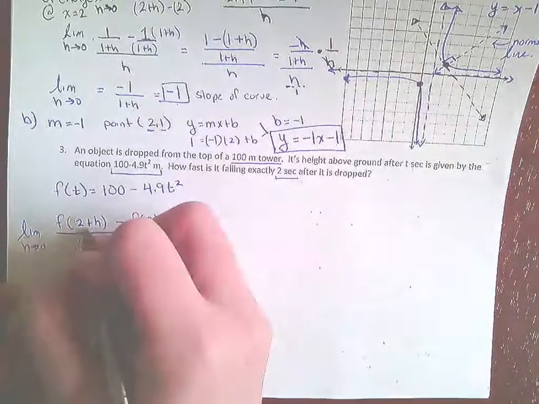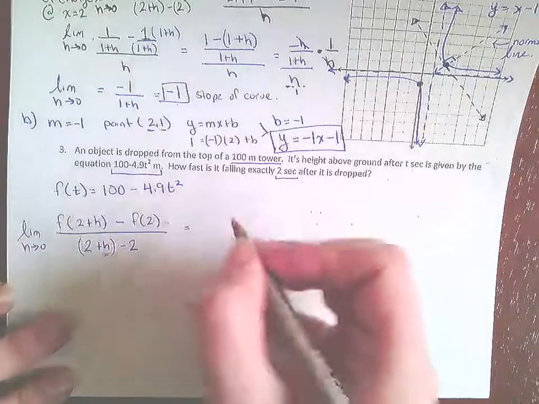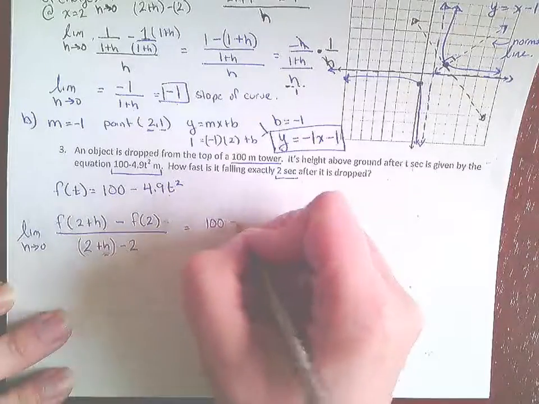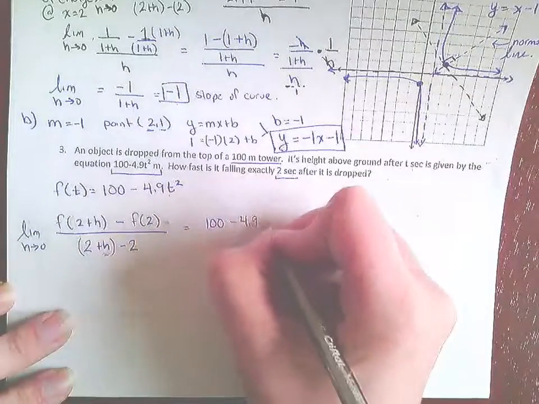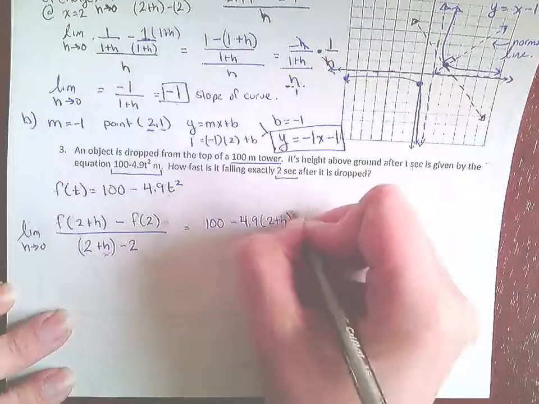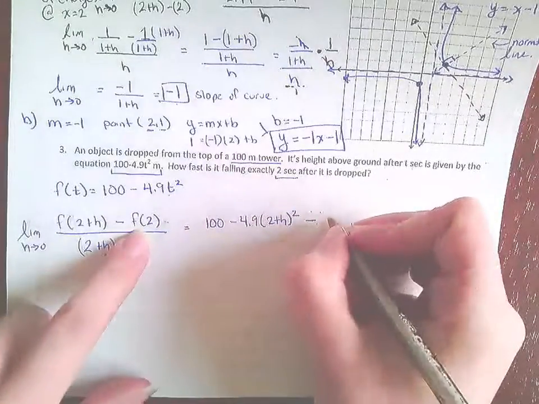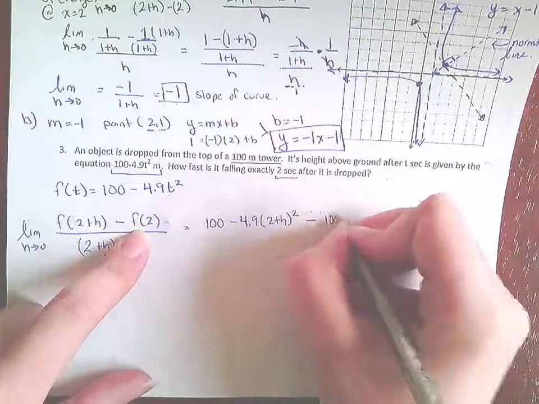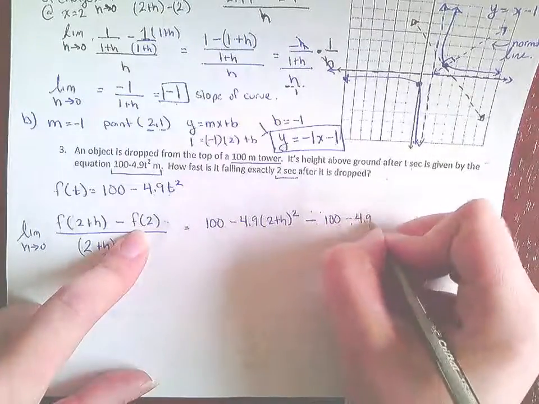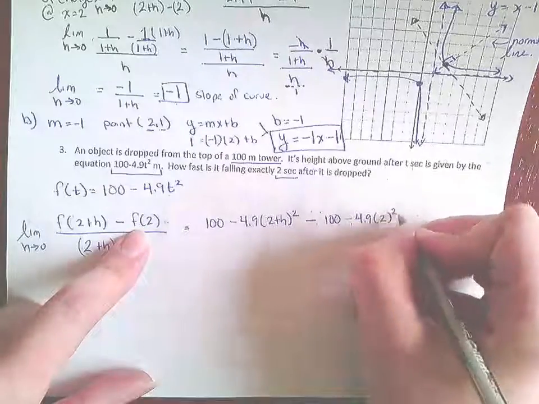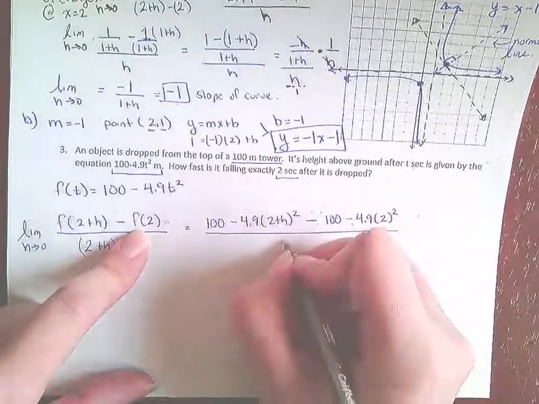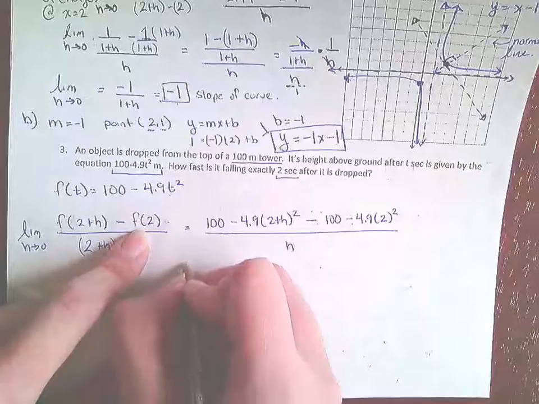All right, so now I'm going to plug in 2 plus h into t. So 100 minus 4.9 times (2 plus h) squared, and that's going to subtract from f of 2, which is 100 minus 4.9 times 2 squared. And all of that is going to be over h.